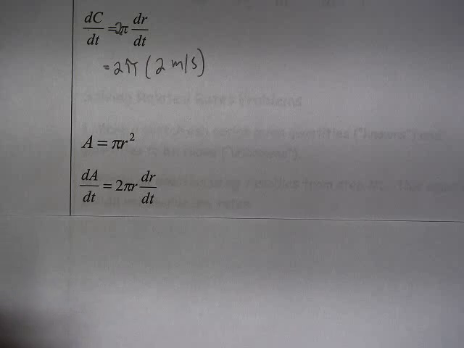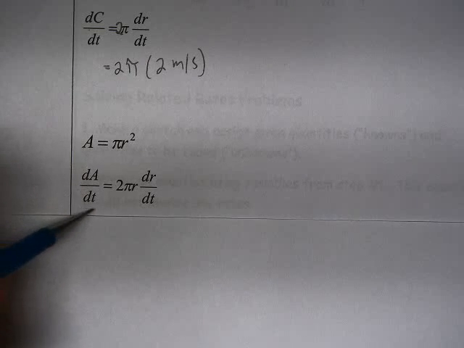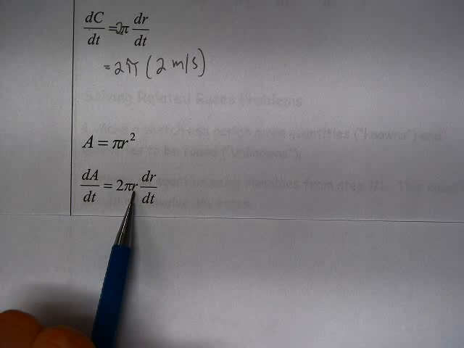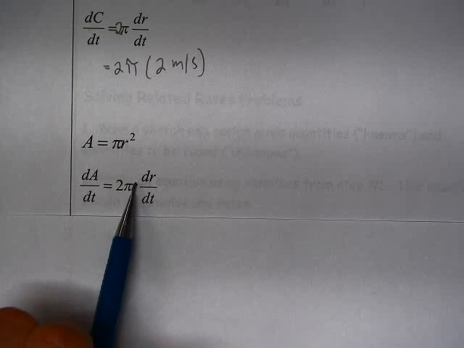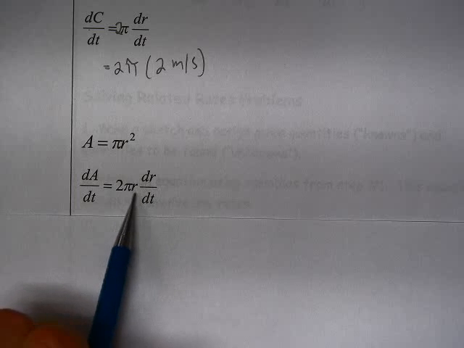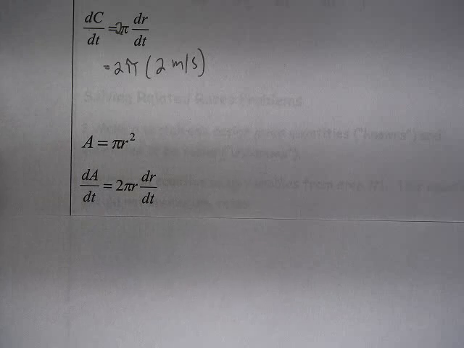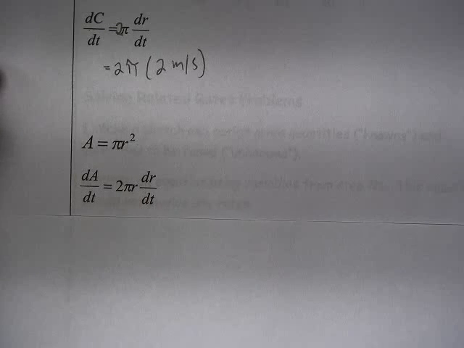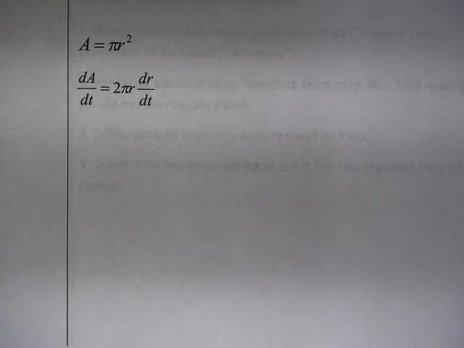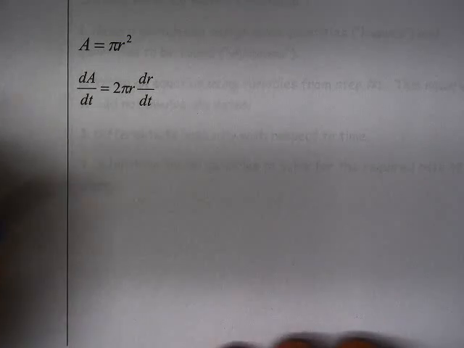Notice here that the rate of change of the area depends not only on how fast the radius is changing, but also what the radius currently is. You can see that the larger the radius is, even for a constant rate of change of radius, if I have a larger radius, the area is going to change by more. And that's not necessarily an intuitive idea. Let's take a look at maybe a thought experiment about why that might be the case.